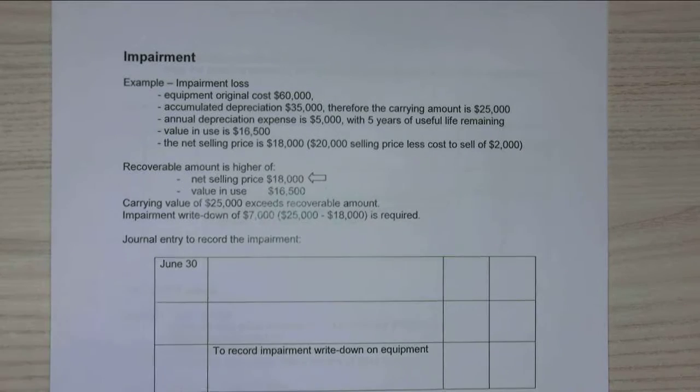Okay, what I'm going to look at here is impairments. Now, what is an impairment? An impairment loss is an amount by which the carrying amount of the asset exceeds the recoverable amount. So when we have an impairment loss, we need to revalue the asset to the lower of its realisable value.